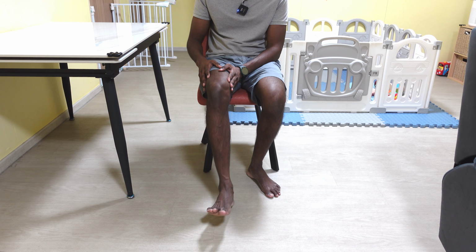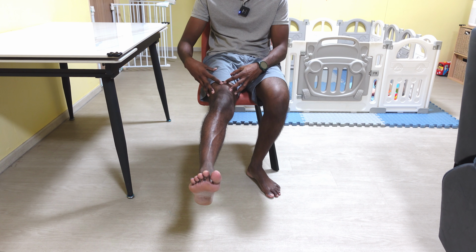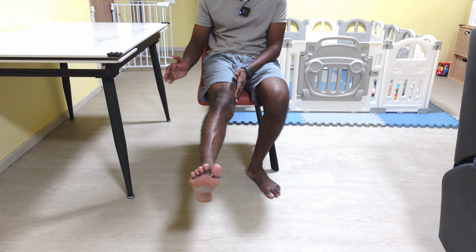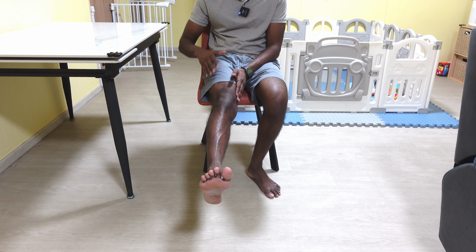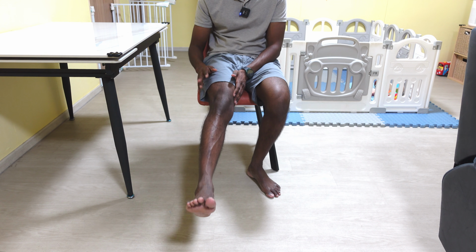Okay, so once again, extend your knee fully and contract the quadriceps muscles, the thigh muscles at the front here. Hold it for between 5 to 10 seconds. Do for 10 repetitions and a minimum of 3 sets. If you can do more and tolerate more, go ahead and do that.